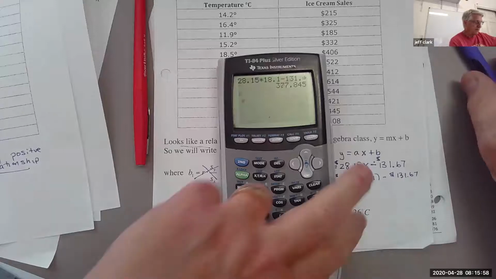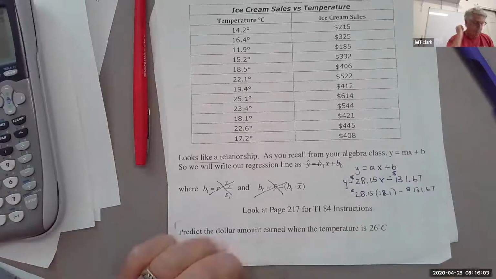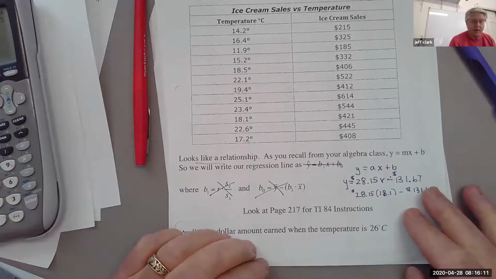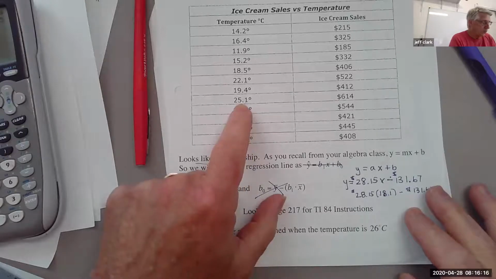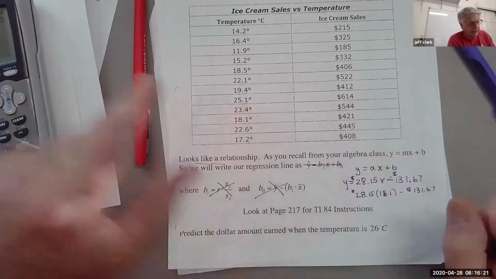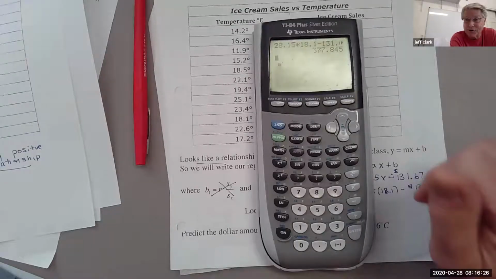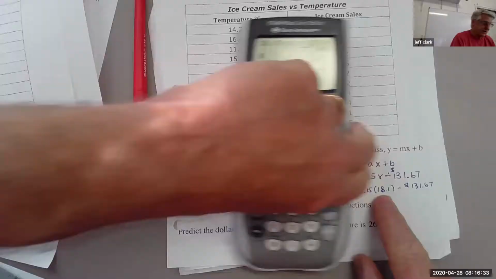And then if I want to predict about how many dollars I might earn at noon on any given day-ish, based on the data, and let's say it's going to be a stinking hot day and it's warmer than, well, 25, it's warmer than 25 Celsius. Let's say it's up to, I don't know, 28 Celsius. I don't know, how hot is 28 Celsius? There's a conversion formula in terms of Fahrenheit. I would just say instead of 18, it's 28.